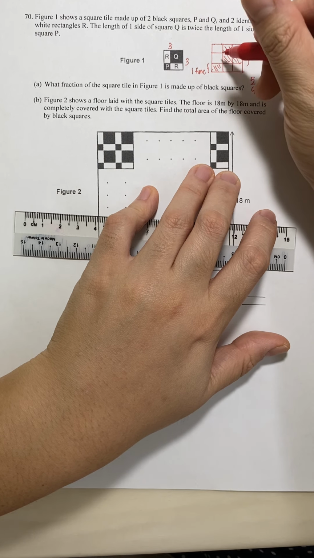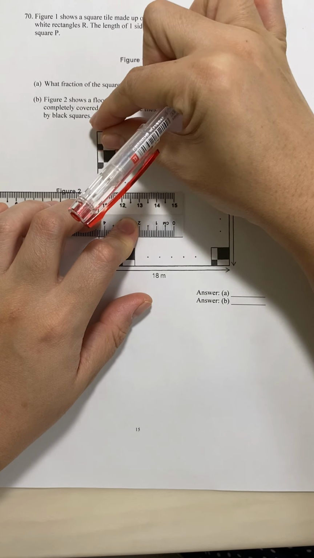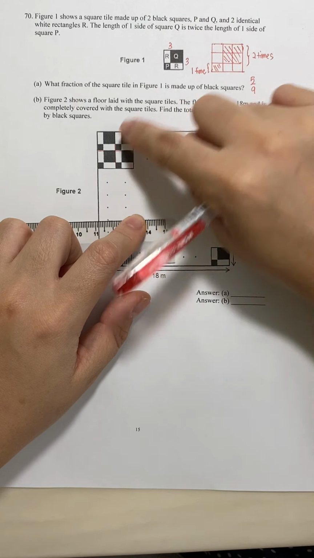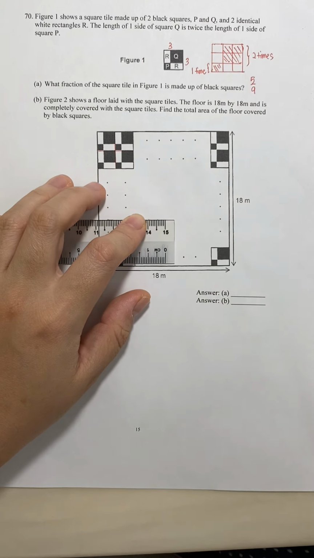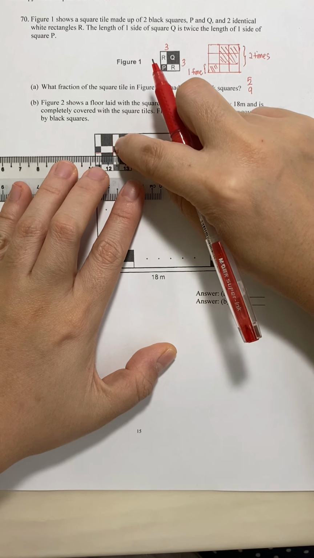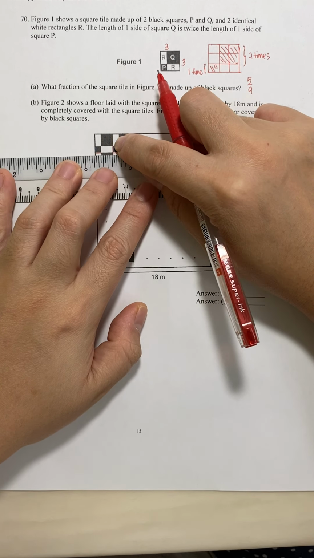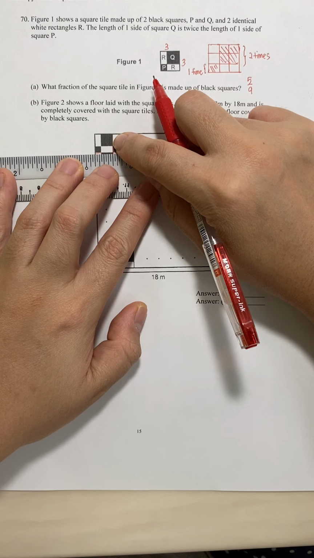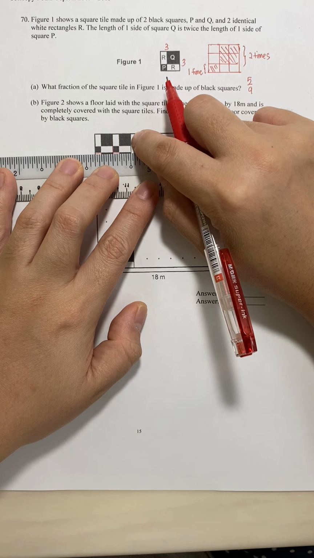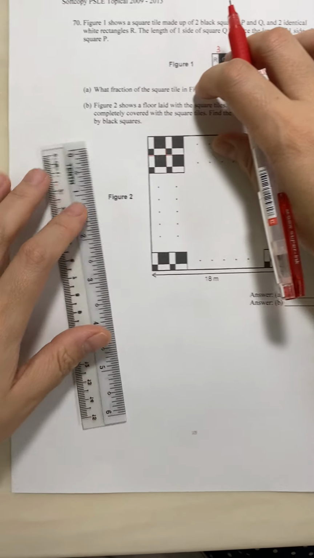Now if I have one figure like that, there's quite a lot of figure 1 over this side. That means this is being placed here, here, here and here. Take a look. If I have one of this, my fraction is 5 out of 9. What happens if I have 2 of this? Does the fraction change? I'm not sure. I'm just going to show you by drawing.